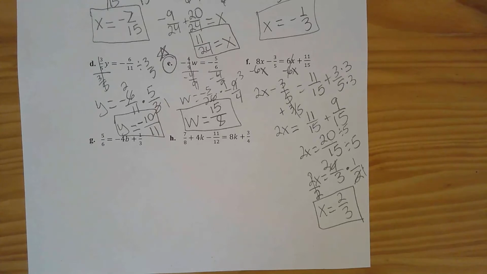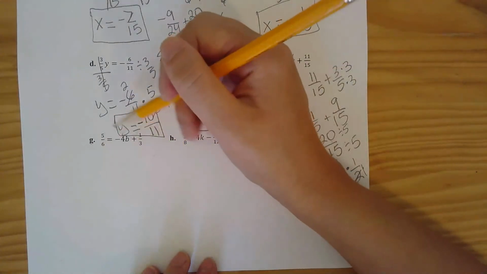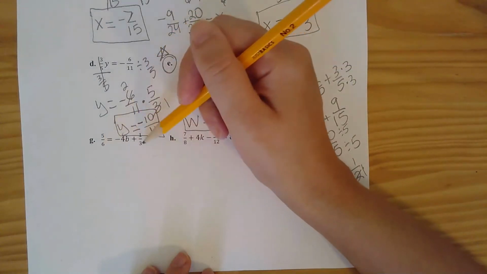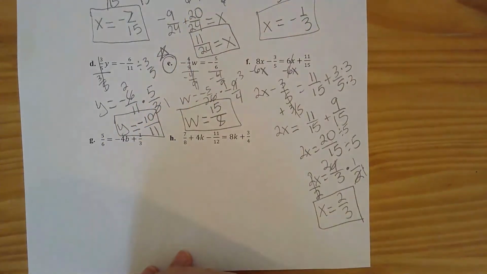Alright, for G and H, I'm going to show you guys the multiplying by the least common denominator method so that you are familiar with it and you feel like you could maybe use it, because it makes life a lot easier. The first step's the hard one though, and after that it gets really easy, which is wonderful. In part G, my denominators are 6 and 3, so that means my least common denominator would be 6.